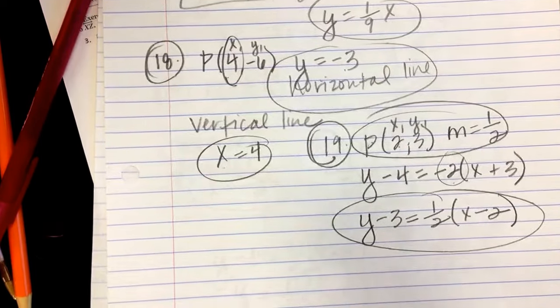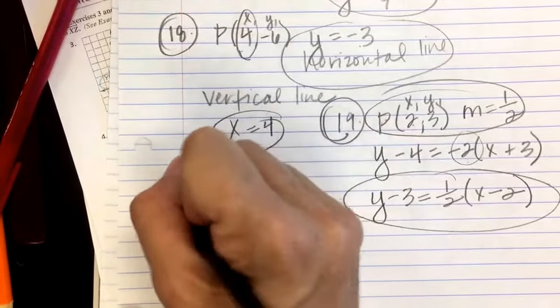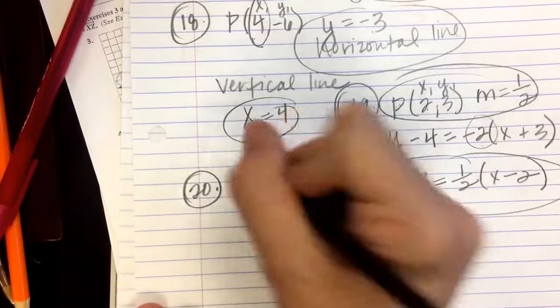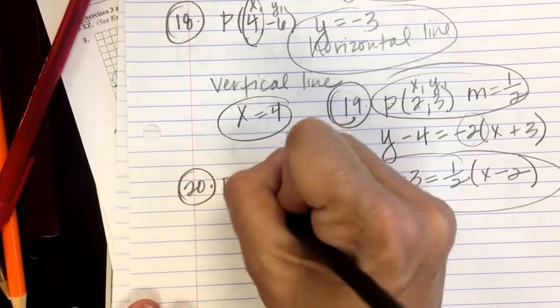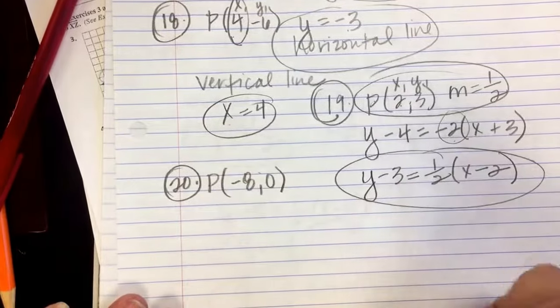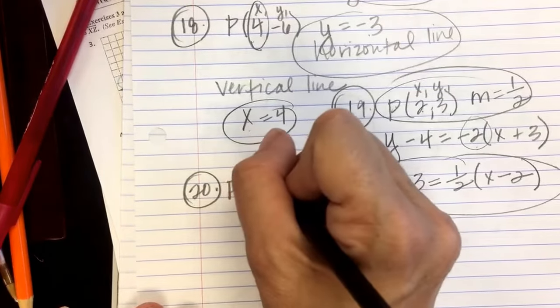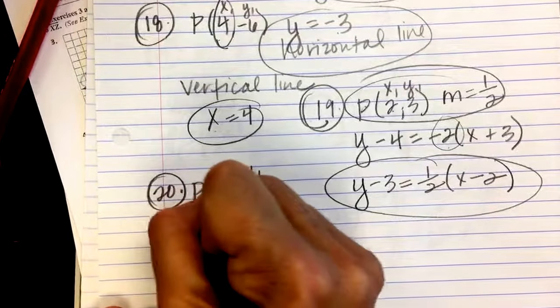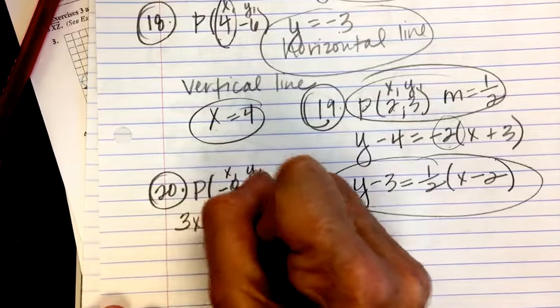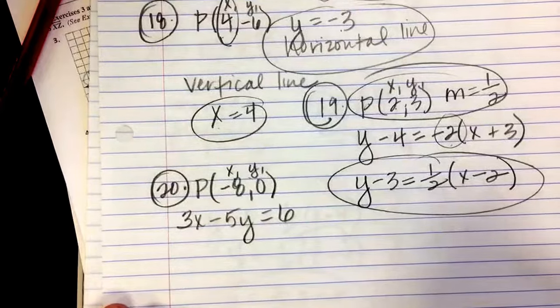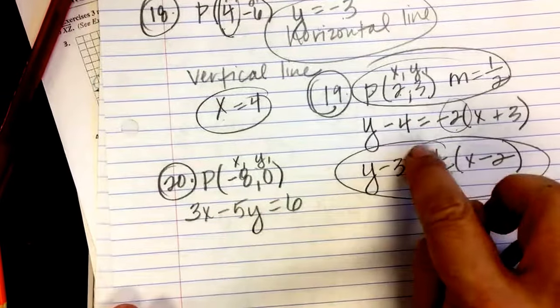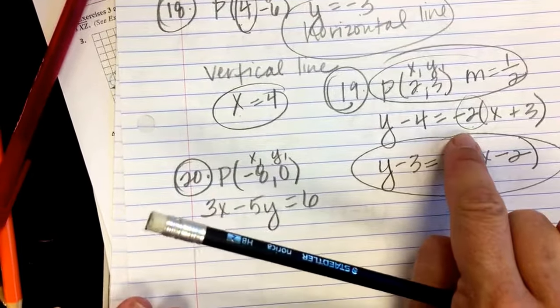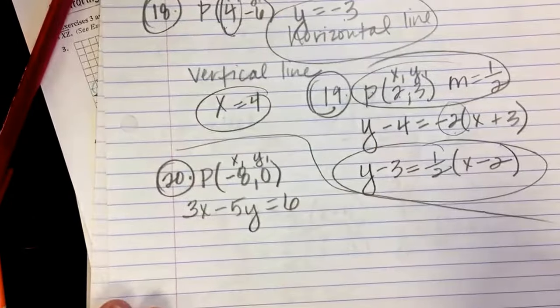Now number 20, last one. Now pay close attention to this one, because again, we have to solve for y to get the slope. P is my x1, y1 I'm going to use. The equation that it has to be perpendicular to is 3x minus 5y equals 6. And again, if I'm not in y equals, or I'm not recognizing point-slope form, I've got to solve for y to get the slope.